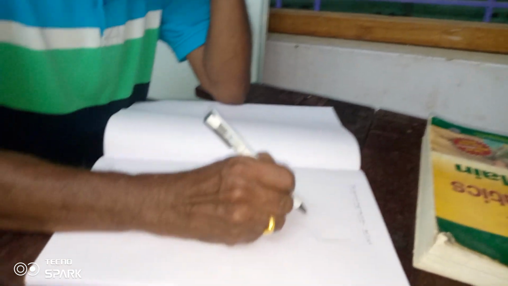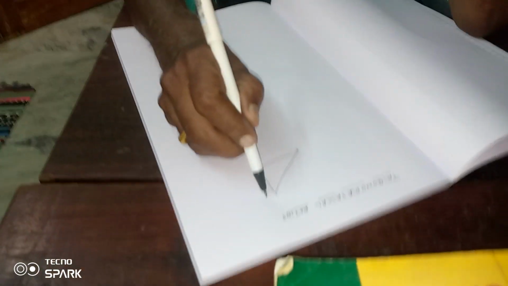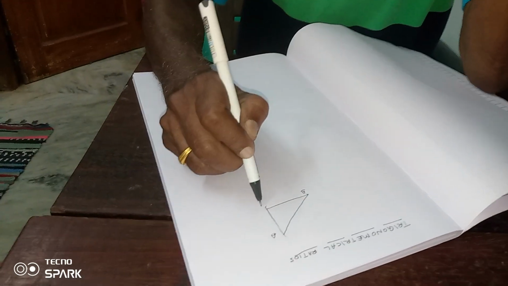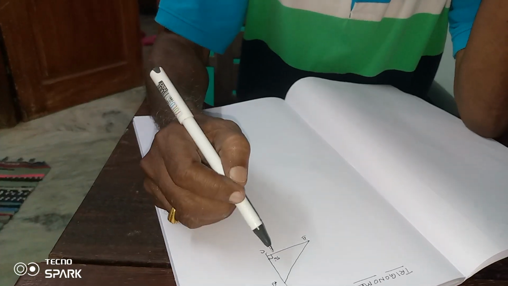Now let us consider a right angle triangle like this. So this triangle is say ABC, where angle C is 90 degrees or right angle. Now let us consider one of the leg angles. Let this angle be theta.